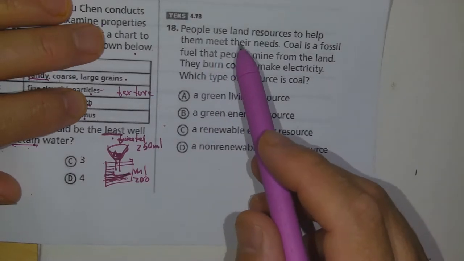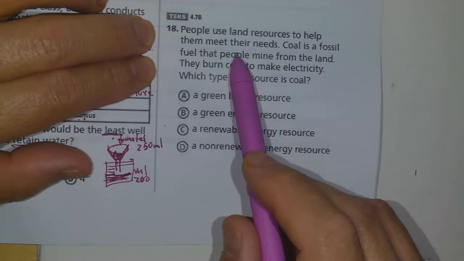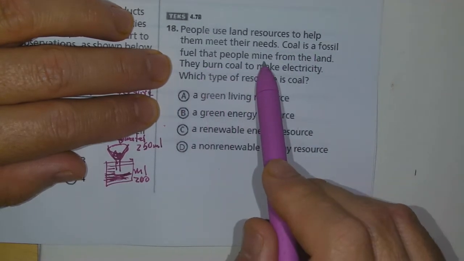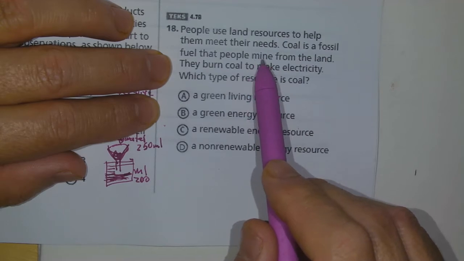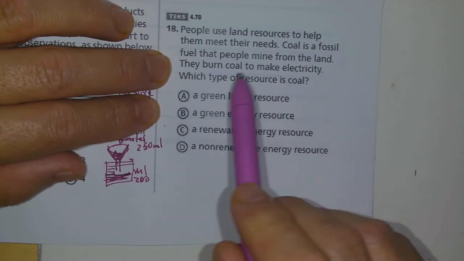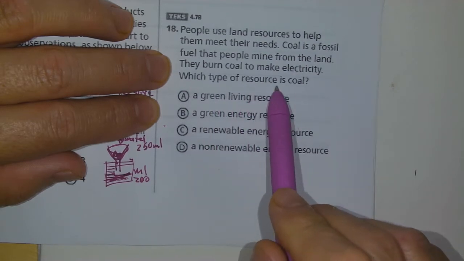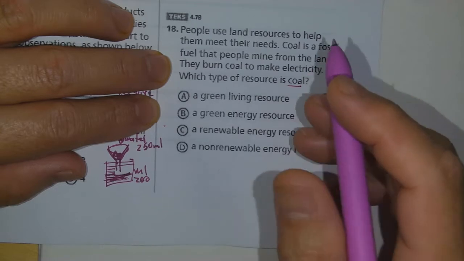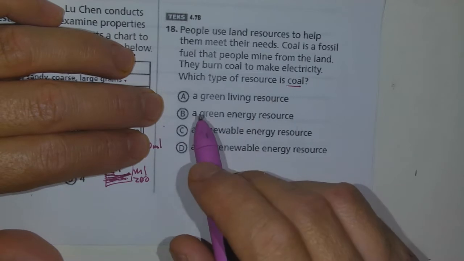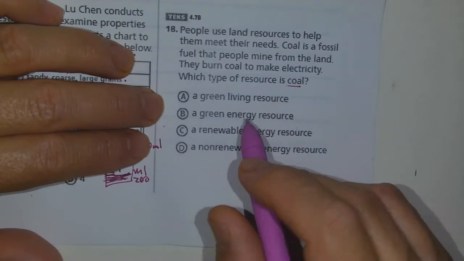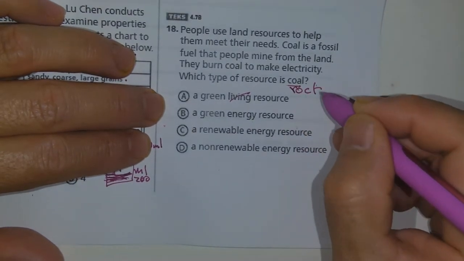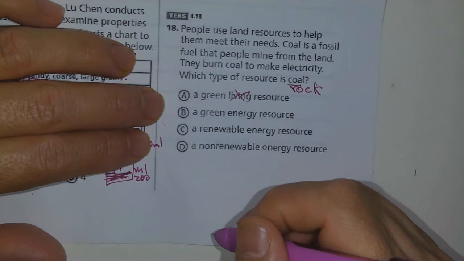Okay, people use land resources to help them meet their needs. Coal is a fossil fuel that people mine from the land. They mine it in a mine. They burn coal to make electricity. Which type of resource is coal? A very important question for sure in the STAR test in 5th grade. A green living resource. No, the coal is a rock. It's a rock, a type of rock. It's not a living resource.